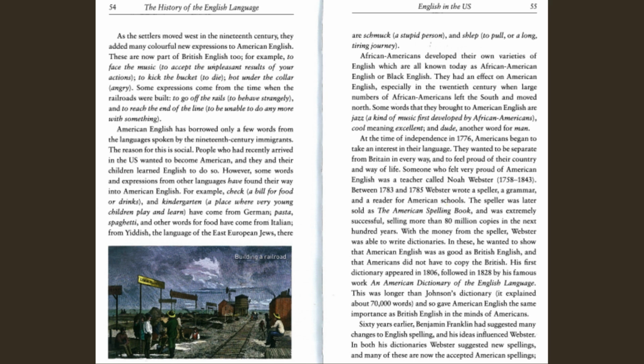American English has borrowed only a few words from the languages spoken by the 19th century immigrants. The reason for this is social. People who had recently arrived in the US wanted to become American, and they and their children learned English to do so. However, some words and expressions from other languages have found their way into American English.